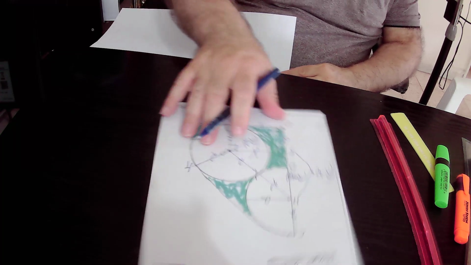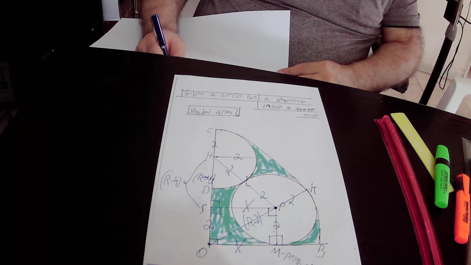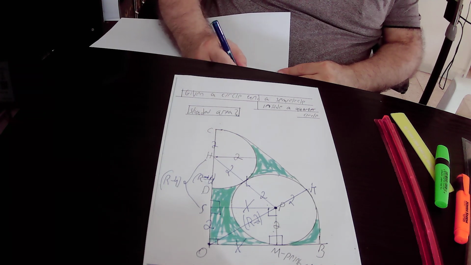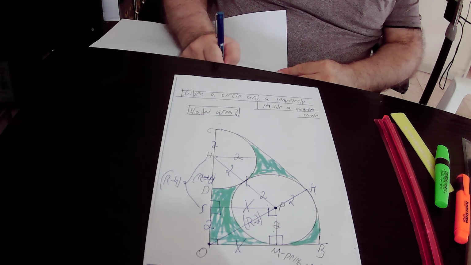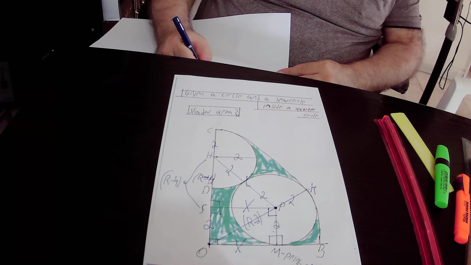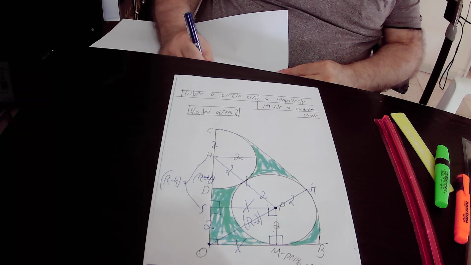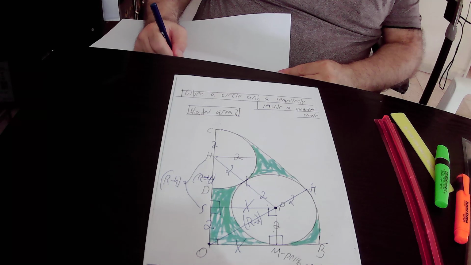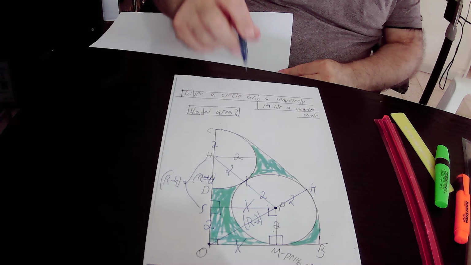It's very easy to see from the drawing that the value of the shaded area is equal to the area of the quarter circle minus the area of the circle minus the area of the semicircle.